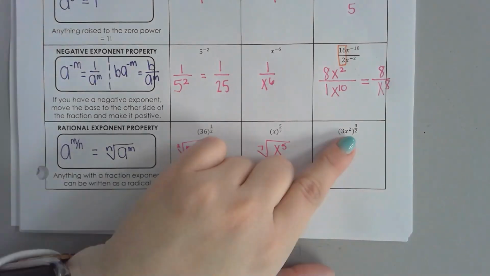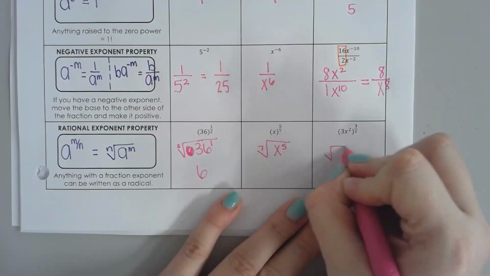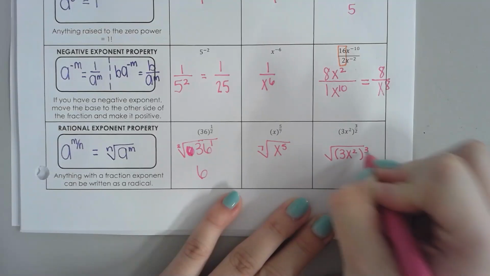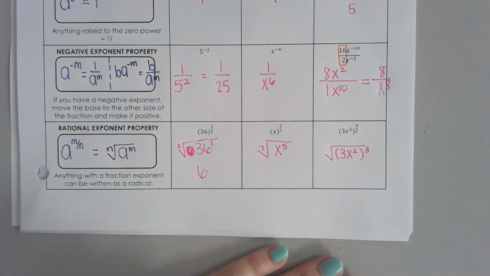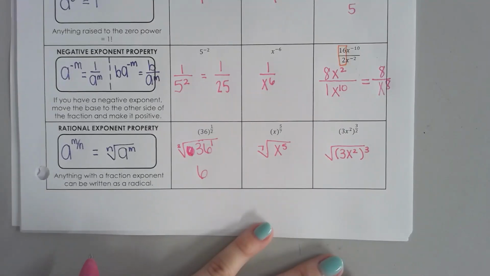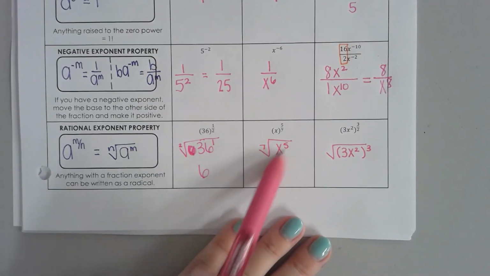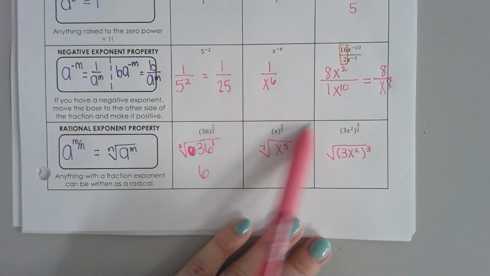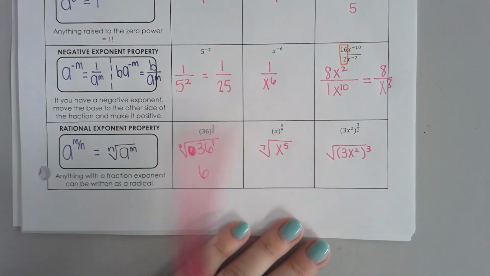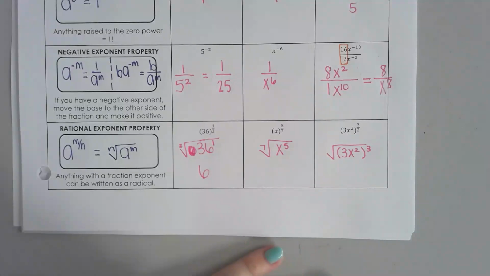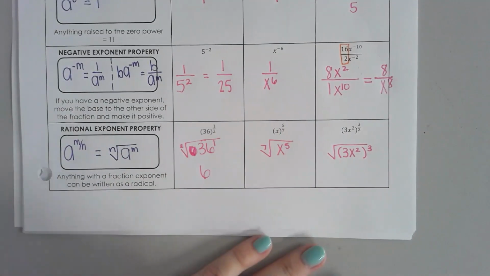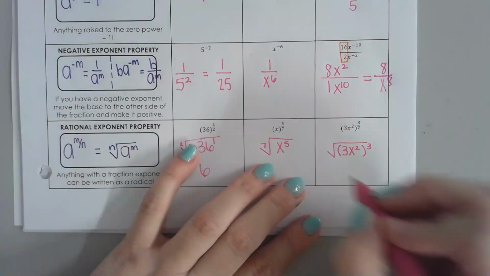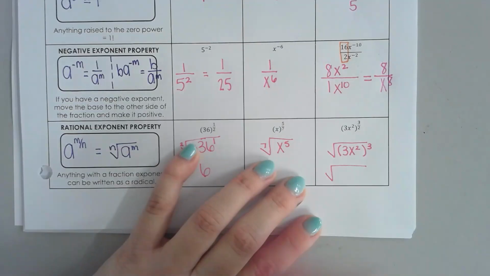Alright, so this would be the square root of 3x squared cubed. Back on this, if this was x to the 7th, then yeah, it would cancel out. That fraction would be 7 over 7, which would be 1. So really, it doesn't cancel. But is this completely simplified? No, I could simplify it more.